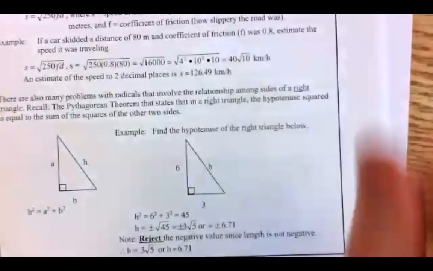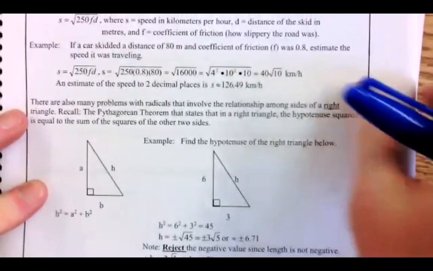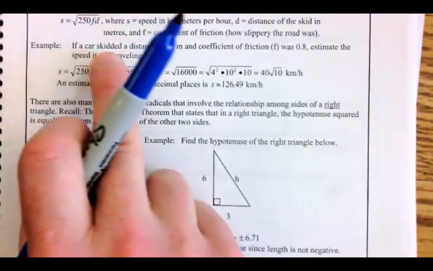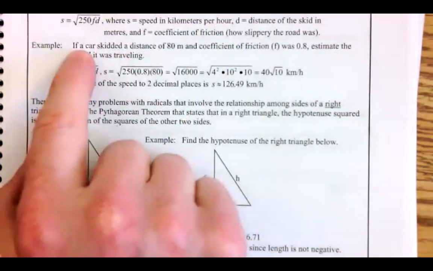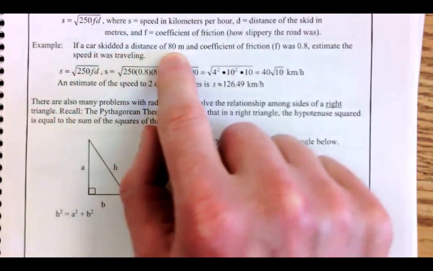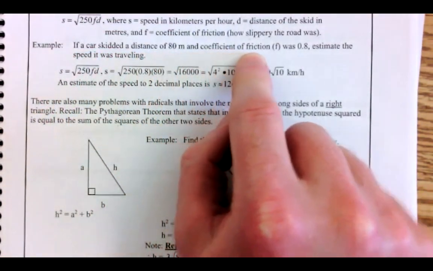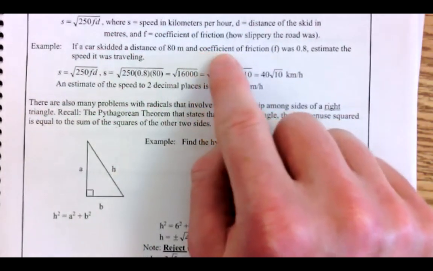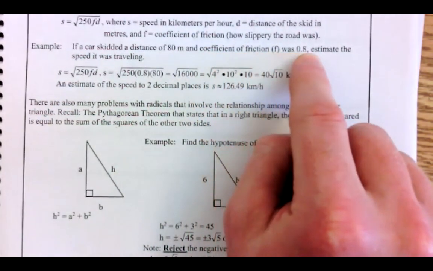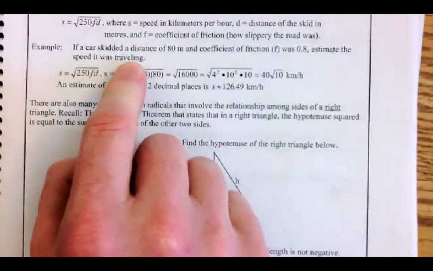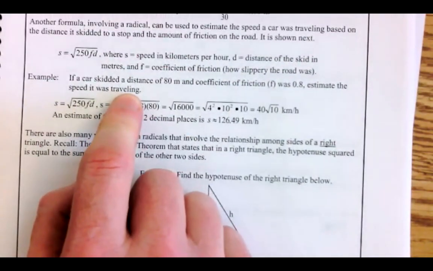Example, so I'll just show you this in case your book's not out. If you can see it, I know most of you need glasses that you don't bring. If a car skidded a distance of 80 meters and the coefficient of friction, F, was 0.8, estimate the speed it was traveling. So that's a lot of kind of nonsense words.